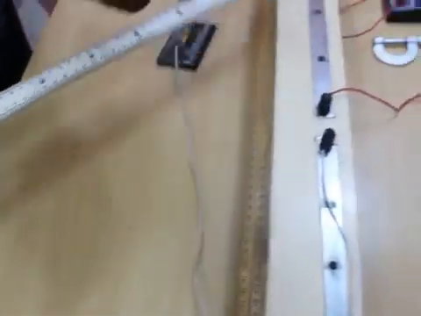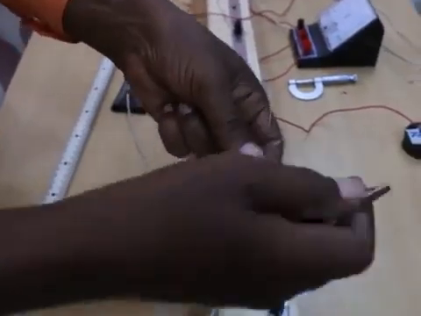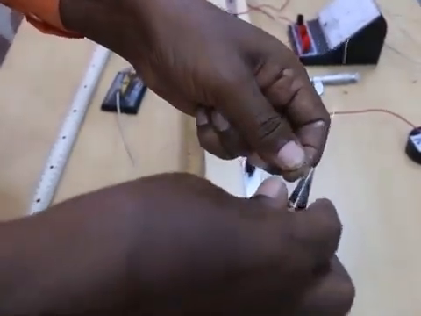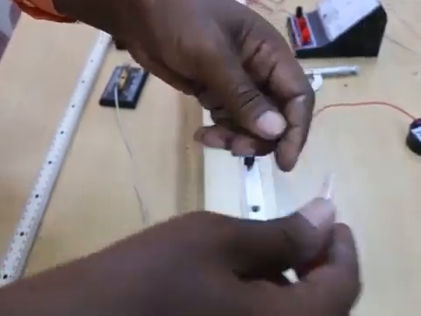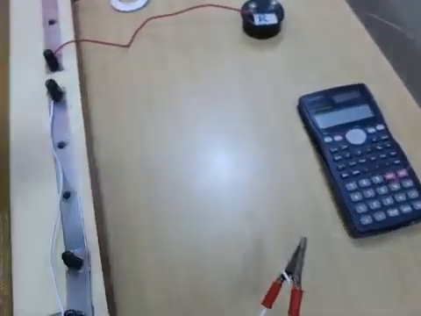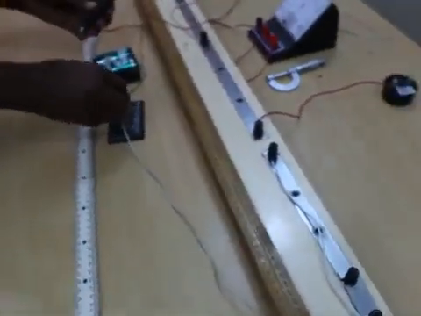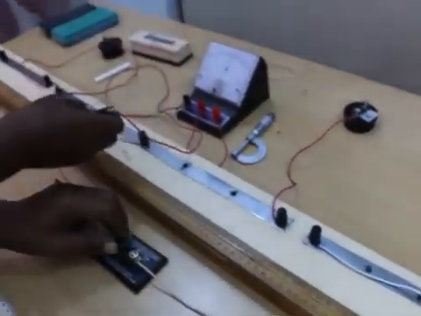Okay, using crocodile clip, I'll connect this one. Crocodile clip there. Now let me switch on the circuit and then we'll proceed. Switching on the circuit. Now let's find the balance point.